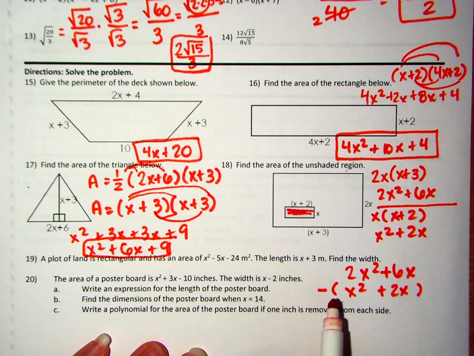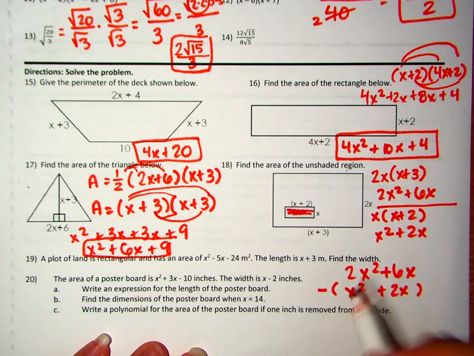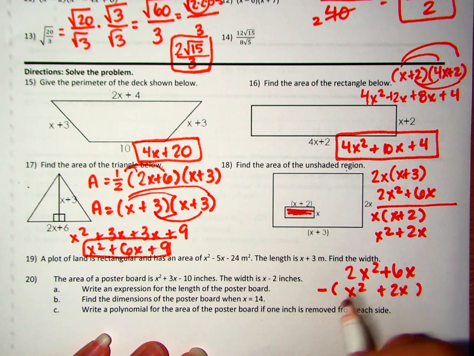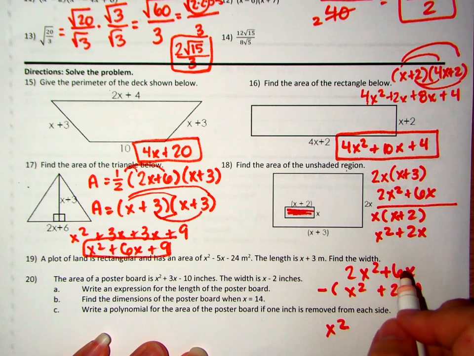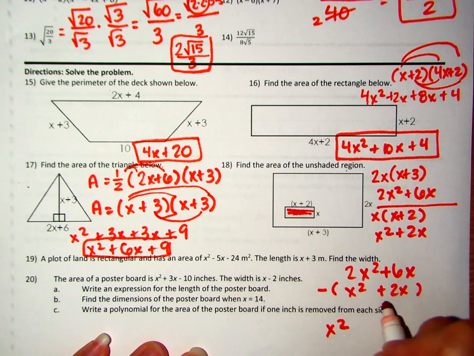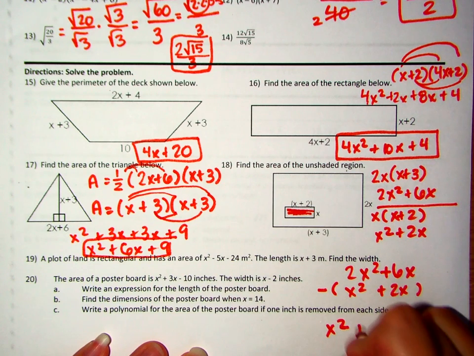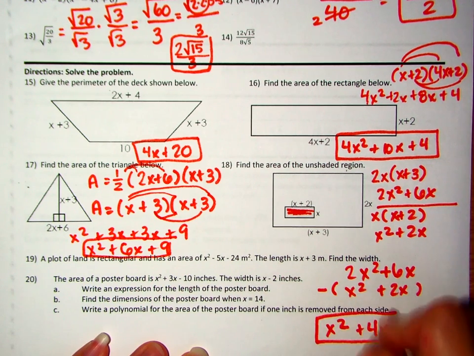Notice that we're subtracting it, and that means we have to subtract it from each part, which means we have to use that distributive property. So 2x squared minus x squared would be x squared. 6x minus this positive 2x would be 4x, and that would be our answer.